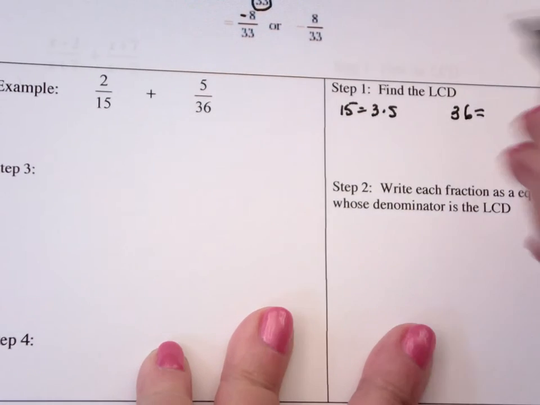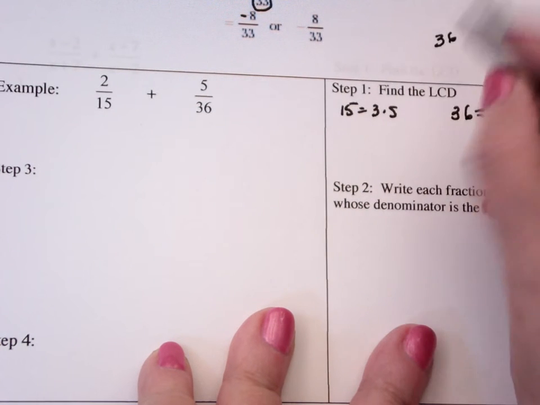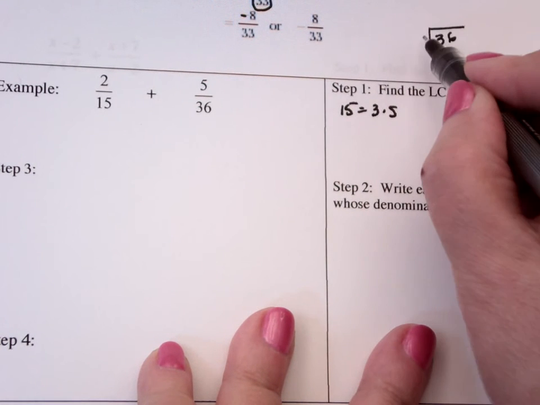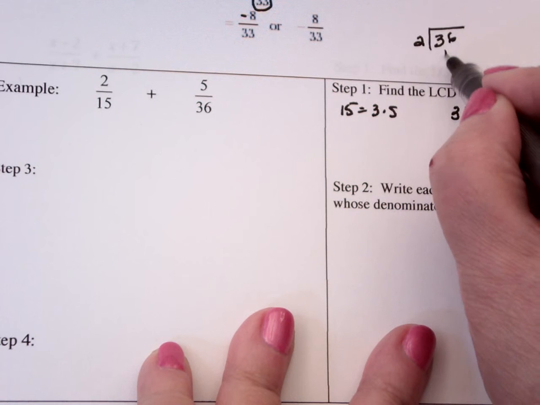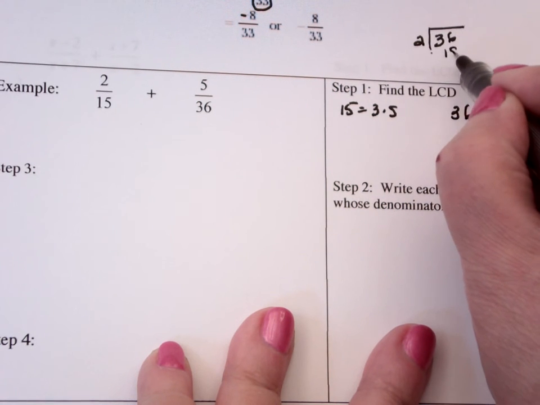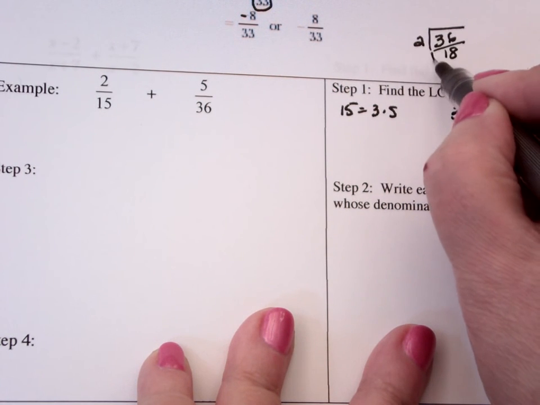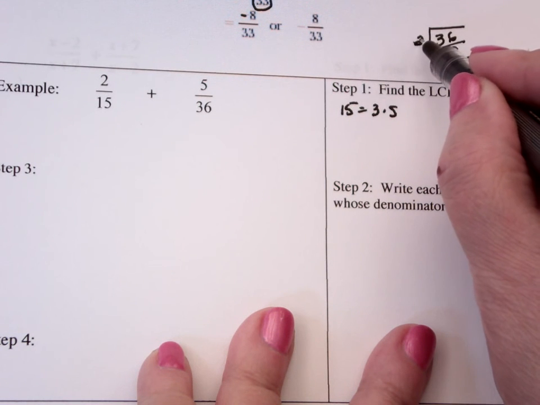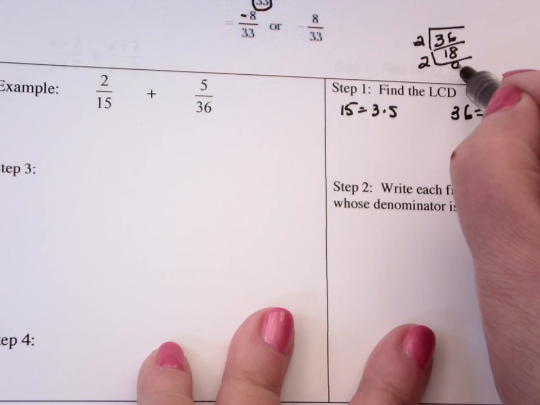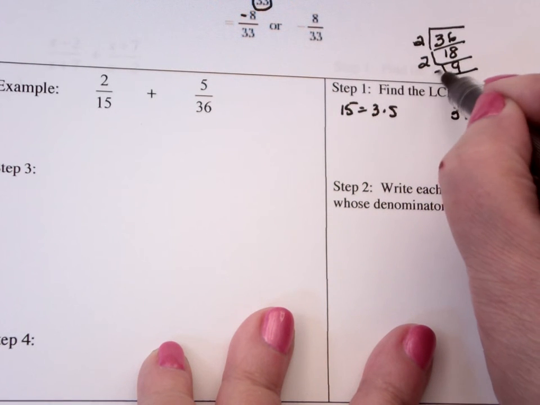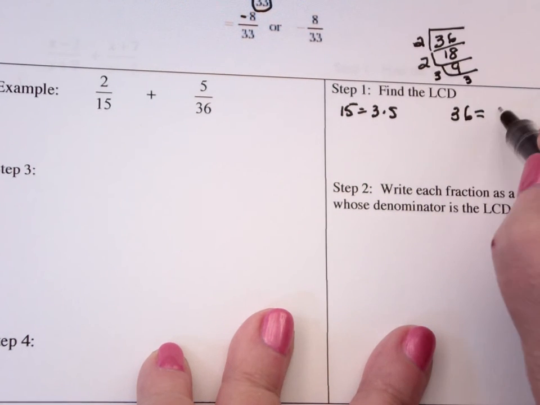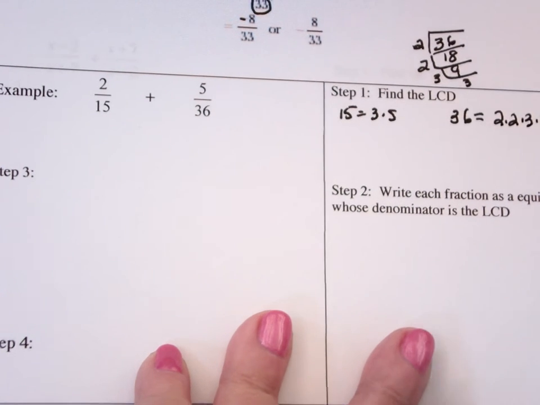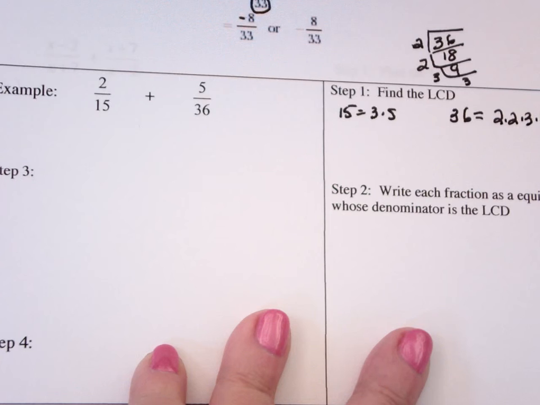Now 36 is even, so this is 2 times 18, and 2 divides 18 9 times, 3 divides 9 3 times. It's 2 times 2 times 3 times 3, however you would like to do that.